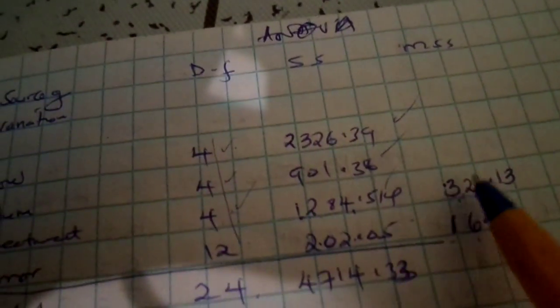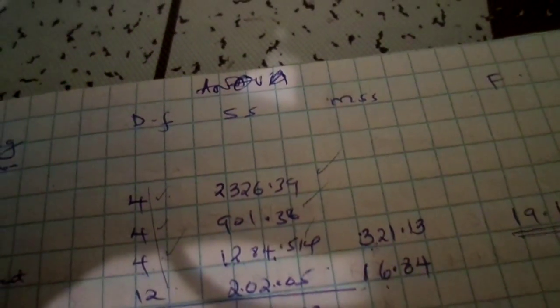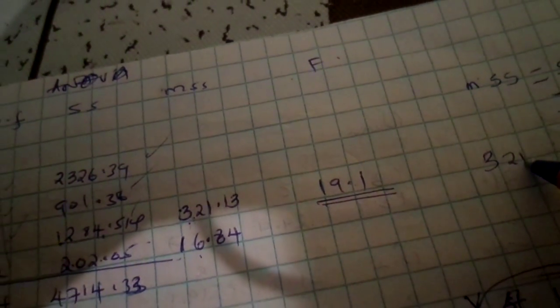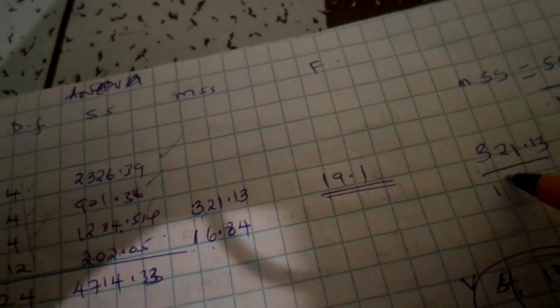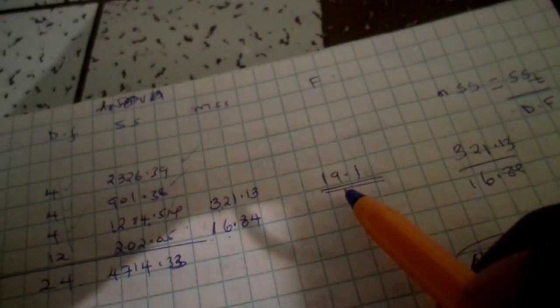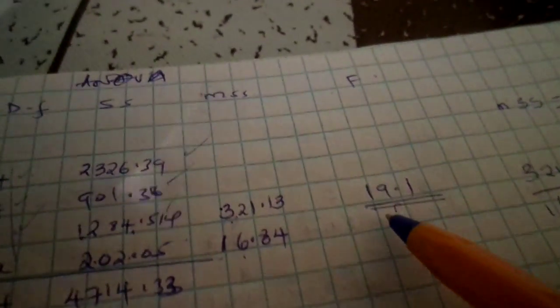After dividing, you are going to find the F ratio. The F ratio here you get by 321.13 divided by 16.84, and you get 19.1.